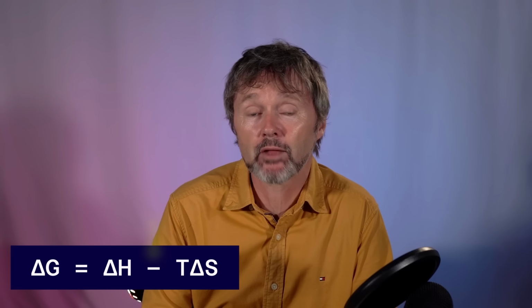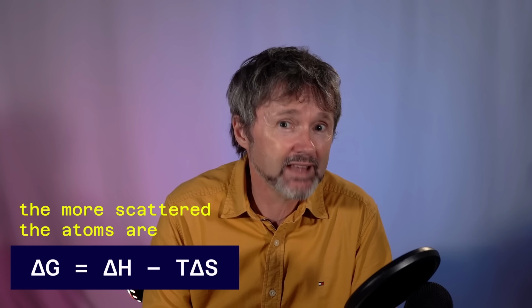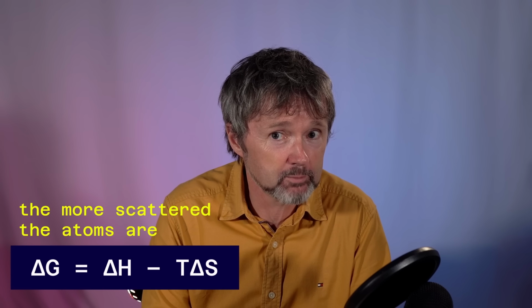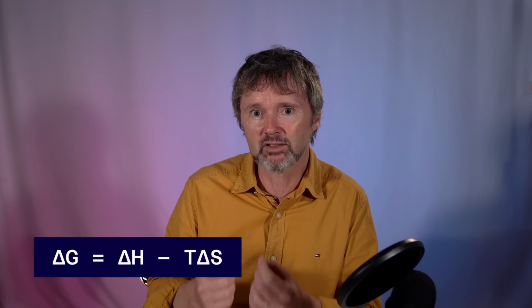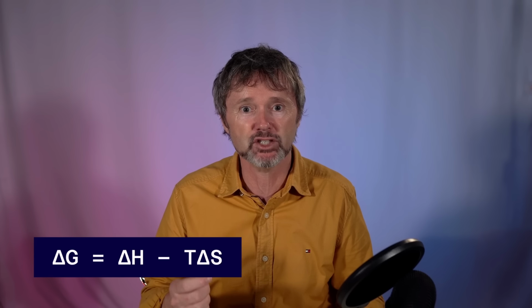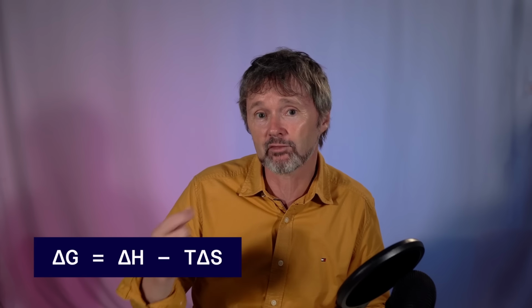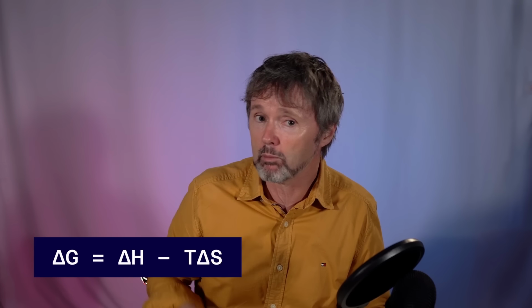And you can see the minus sign here, which means that the more positive the change of entropy is, the more negative delta G is going to be. And that shouldn't be a surprise because entropy is about scatteredness, and we've already said that delta G is all about energy being scattered and set free. Because that, remember, is what energy does.